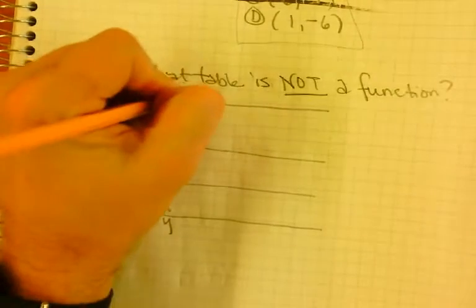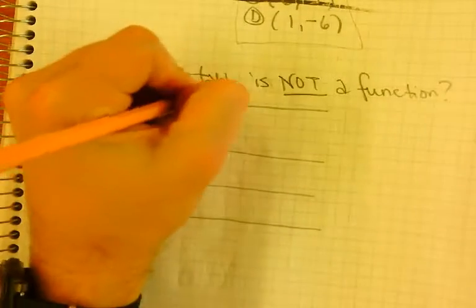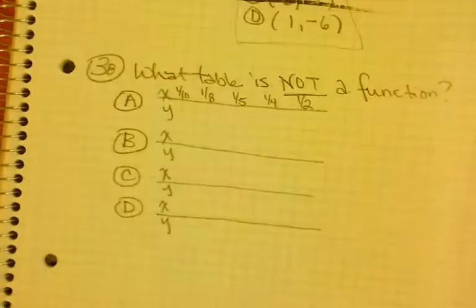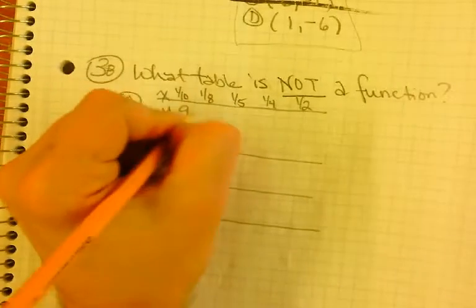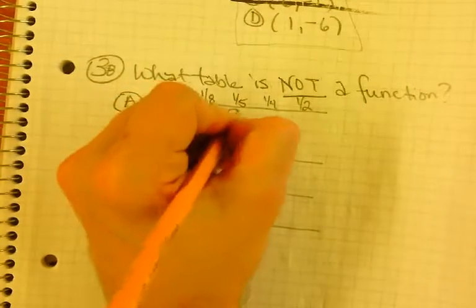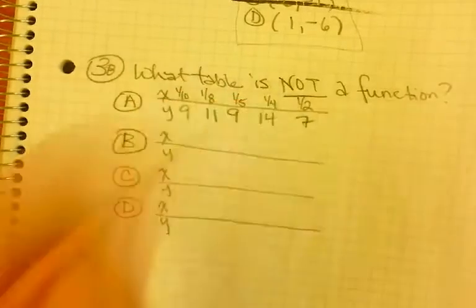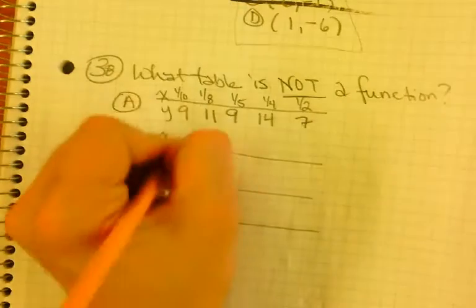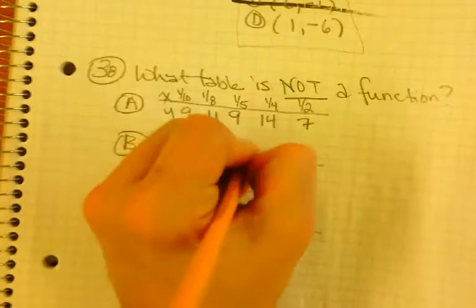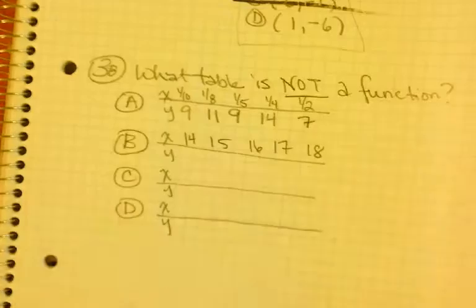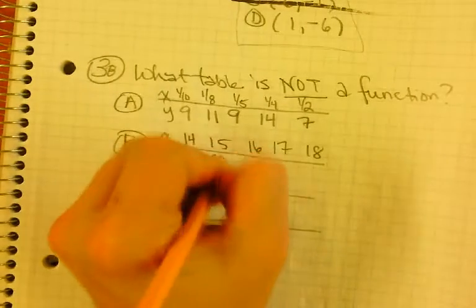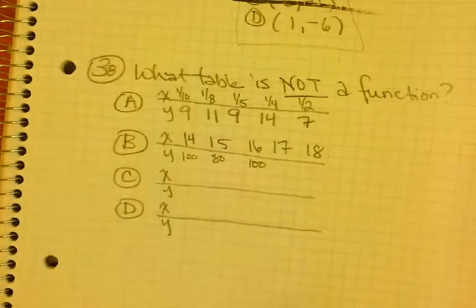All right, so we're going to do 1 over 10, 1 over 8, 1 over 5, 1 over 4, 1 over 2. Next one's real easy, 14, 15, 16, 17, 18. 100. 100. Nope.